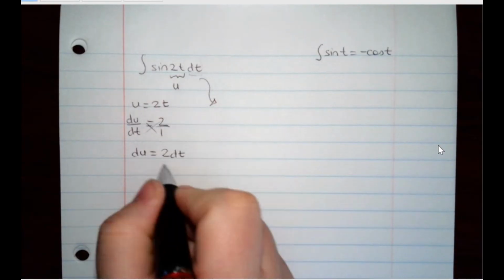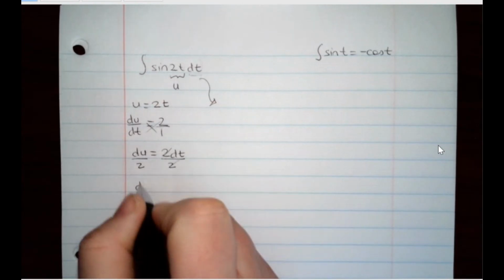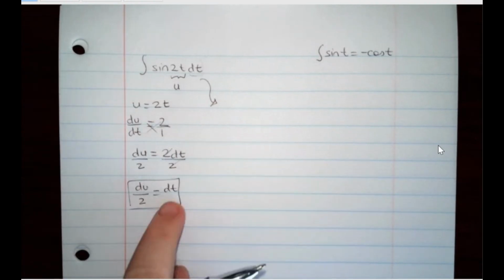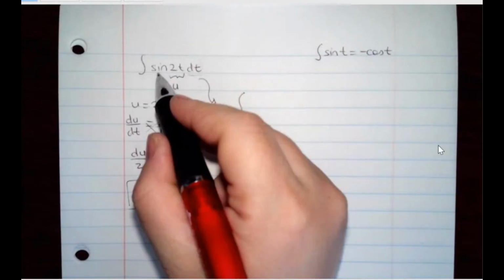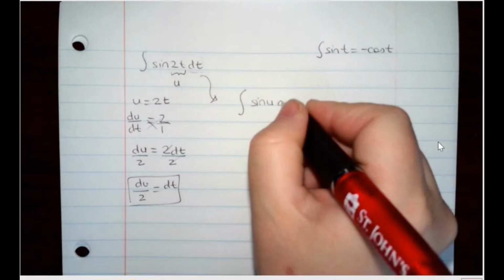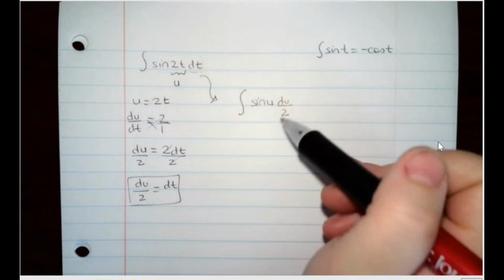Therefore, we divide both sides by 2 to find that expression to plug in instead of dt. So this integral now becomes the integral of sine of u times du over 2.